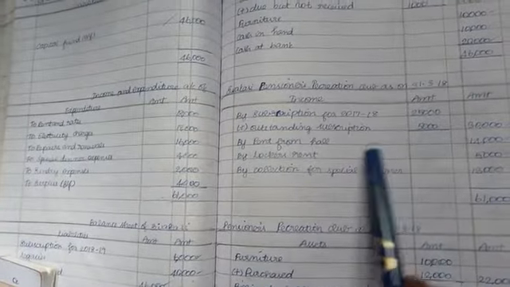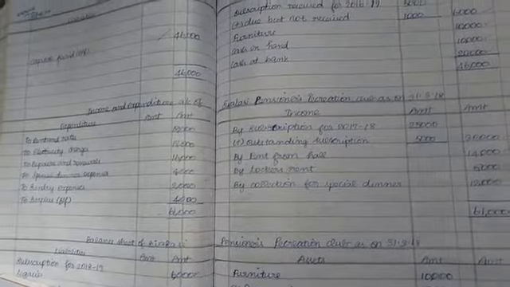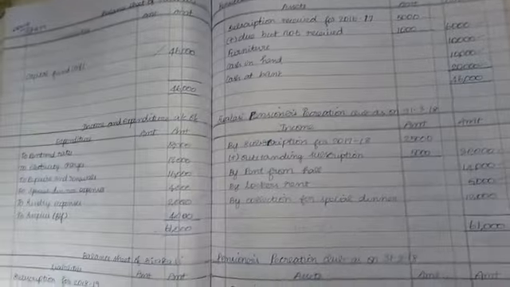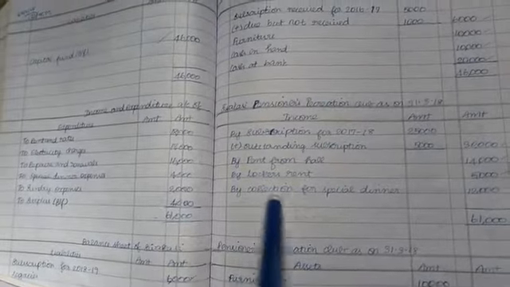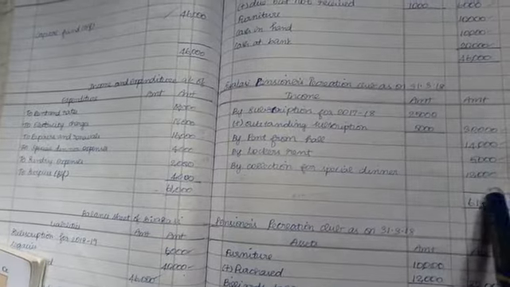Rent from hall, recurring nature, revenue receipt. It should appear on the income side. Locker rent, recurring nature, revenue receipt, appears on the income side. Collection for special dinner, also revenue receipt. It should appear on the income side.